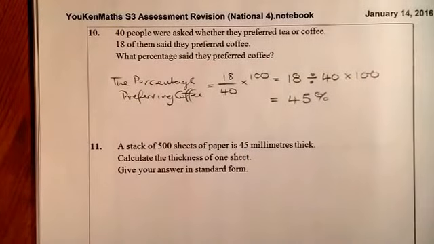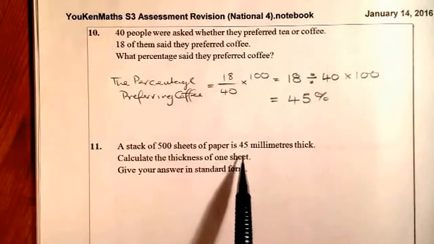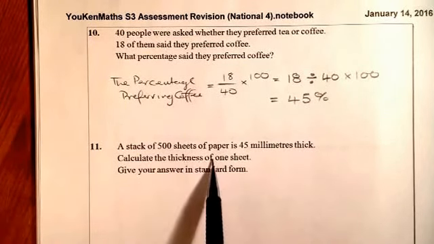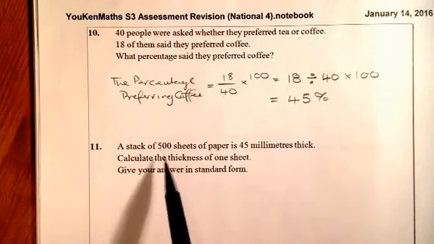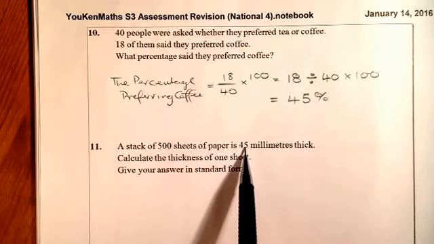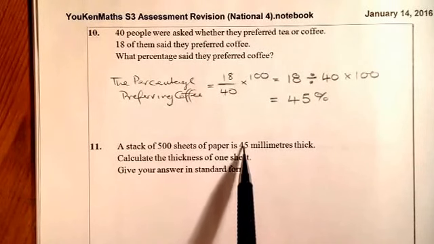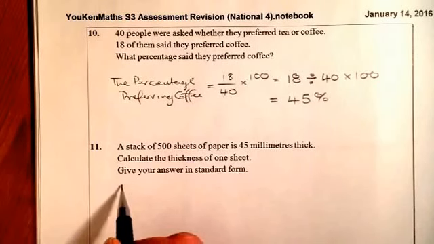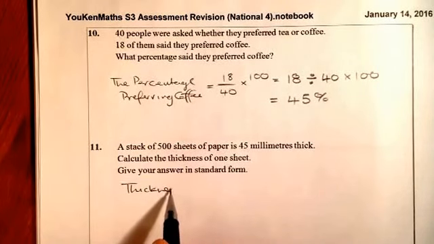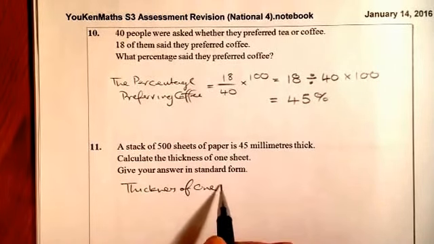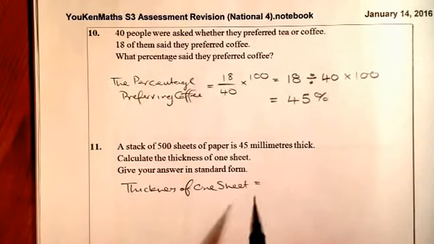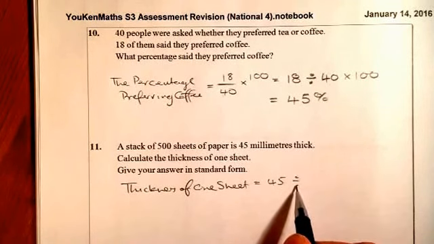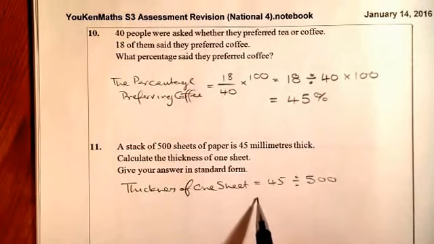Right, so question 11. A stack of 500 sheets of paper is 45 millimeters thick. Calculate the thickness of one sheet. So 500 of them are 45 millimeters thick. If I divide 45 by 500, I should get the thickness of one sheet. So the thickness of one sheet is going to be equal to 45, that's millimeters, divided by 500.